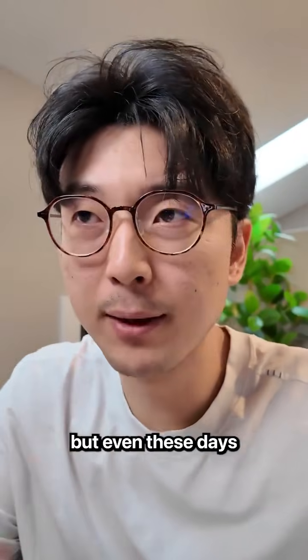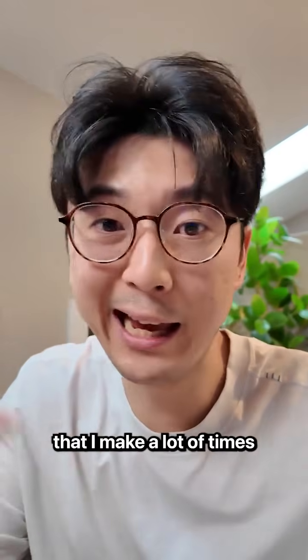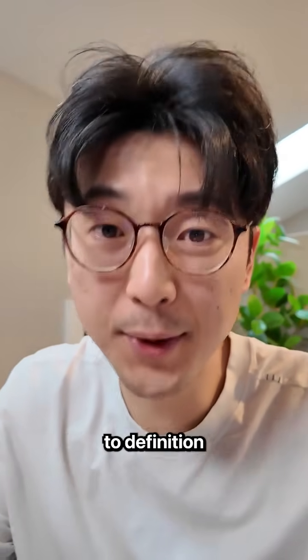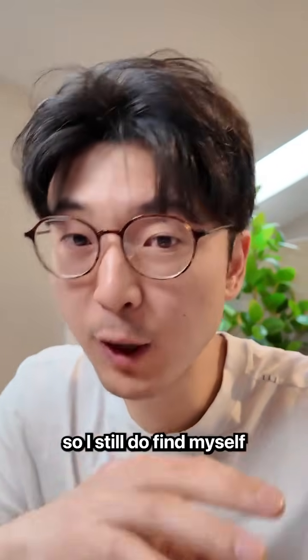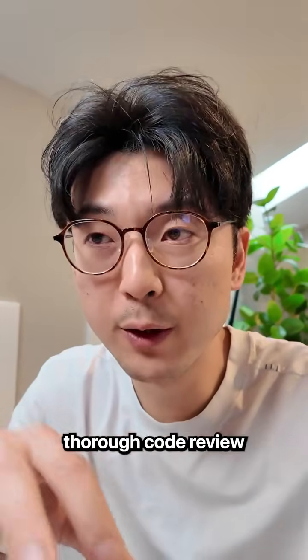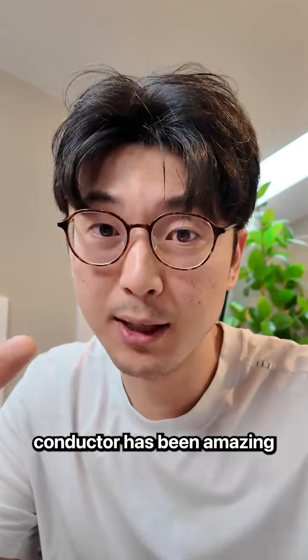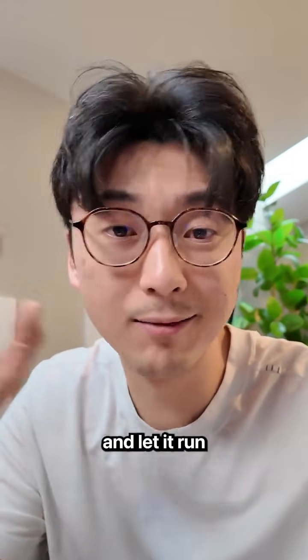It's a decent workaround, but even these days when a lot of the times I'm just doing simple Git reviews of the code changes that AI makes, there are a lot of times where I still want to jump to definition, find all references. It's a faster way for me to review code. So I still do find myself having to jump into a code editor, jump into Vim, to do a more thorough code review, but for really small changes, Conductor has been amazing where I'm able to just do a quick Git review on the code changes, make a PR, and let it run.